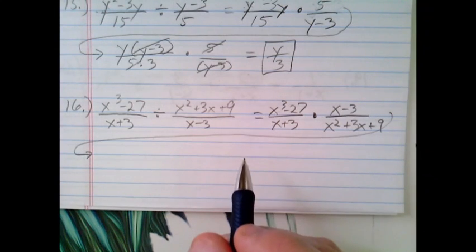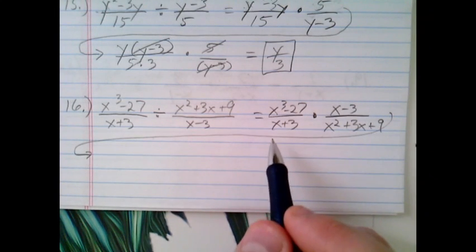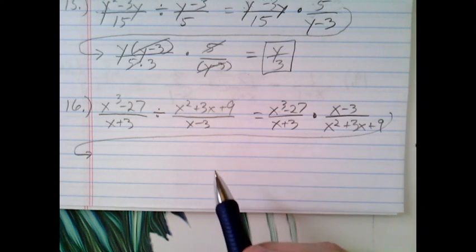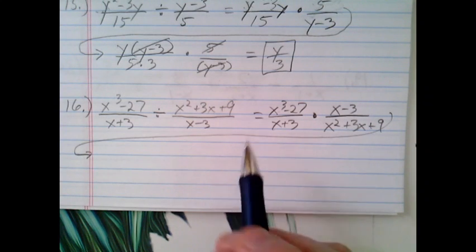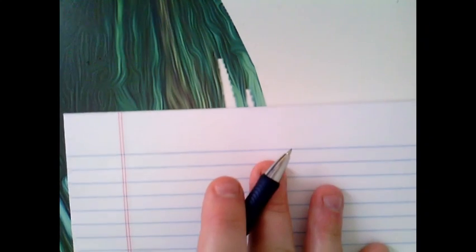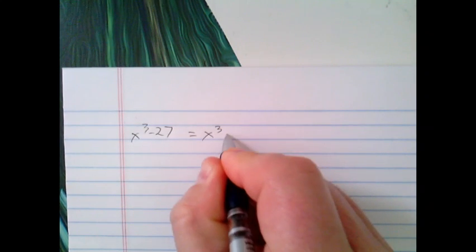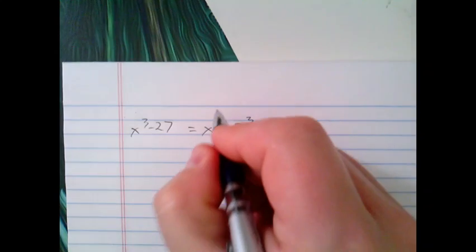X cubed minus 27 is a difference of cubes. So let's focus on factoring that on another piece of paper, just as a little side problem. I think that would be a good idea. So x cubed minus 27, I could recharacterize that as x cubed minus 3 cubed, since 27 is the cube of 3.